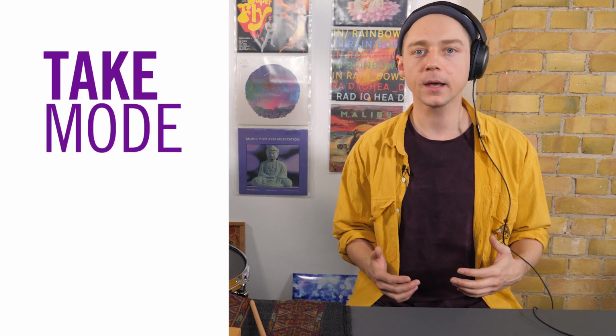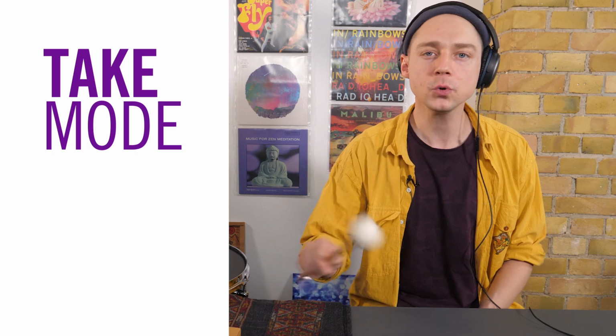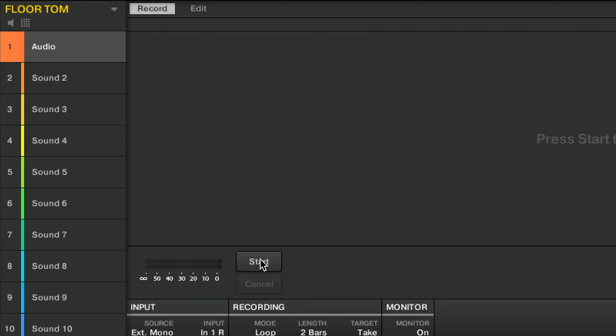At this point, it's time to choose from one of three different target modes, which are the subject matter of this tutorial and each have their own different use. So let's get into the first one, which is called take mode. This lets you record multiple takes of the same thing so that once you're done, you can just choose the best version. To start recording, simply hit start.